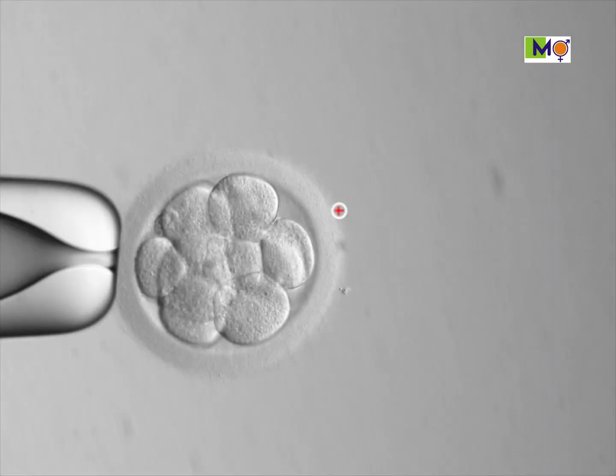Laser-assisted hatching refers to thinning the zona of the embryo slightly. It is most commonly recommended for women who have failed IVF cycles, poor embryo development, are age 38 or older, or have thickened embryo shells.